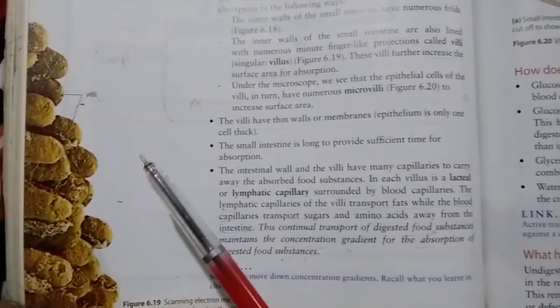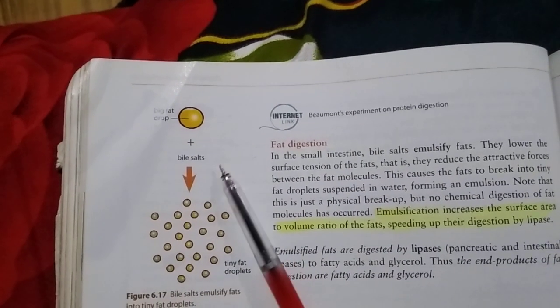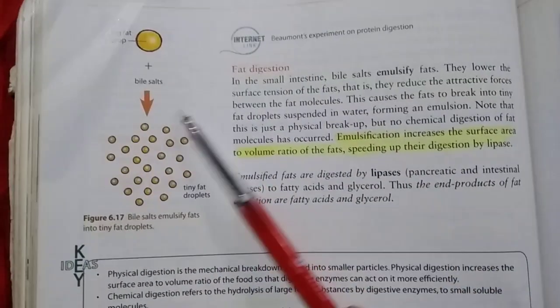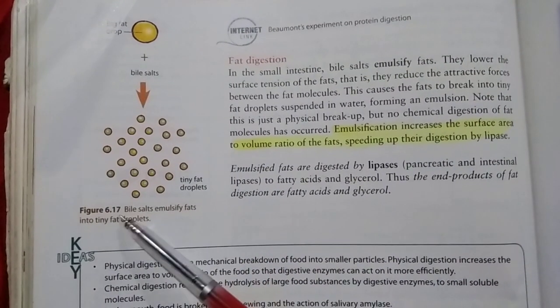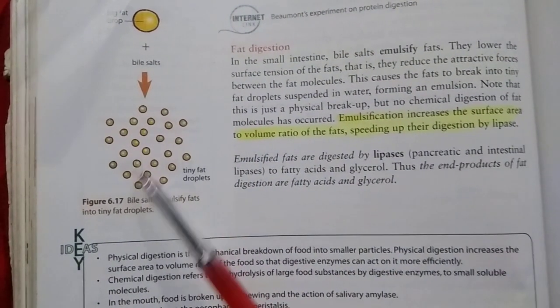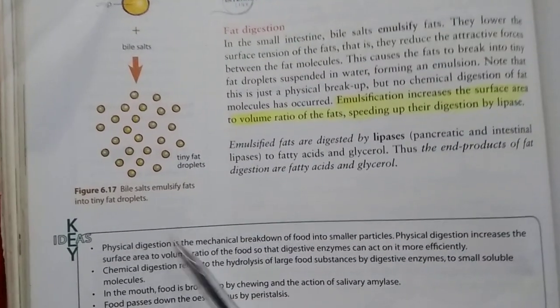And here we also look at the internal structures of the villi. And we look here at a big fat drop plus bile salts: a large drop of fat in the presence of bile salt is converted into tiny fat droplets. Bile salt emulsifies fats into tiny fat droplets.